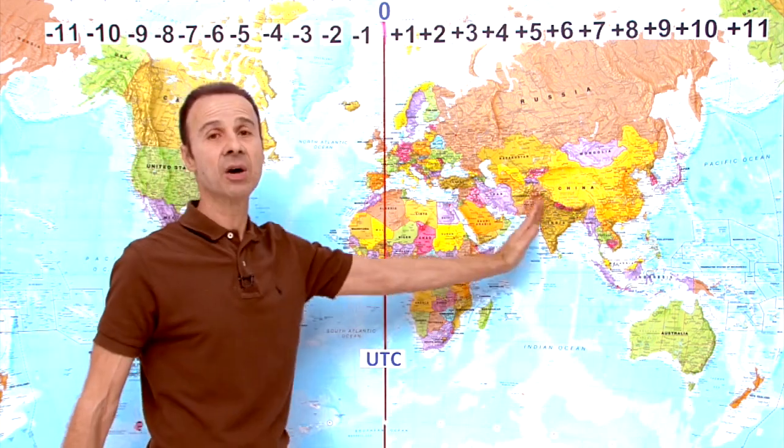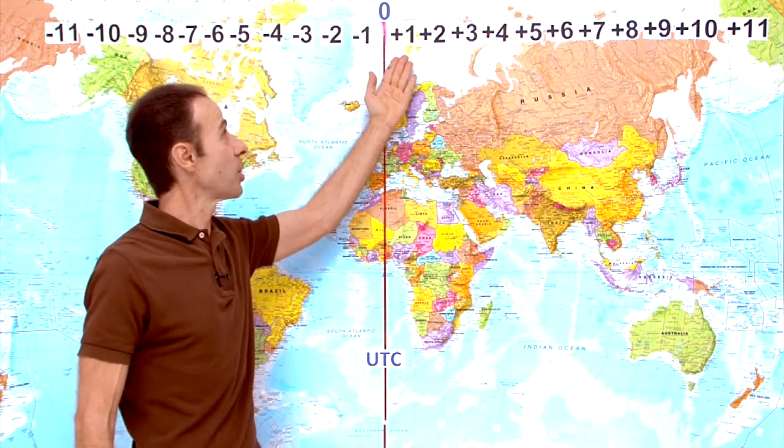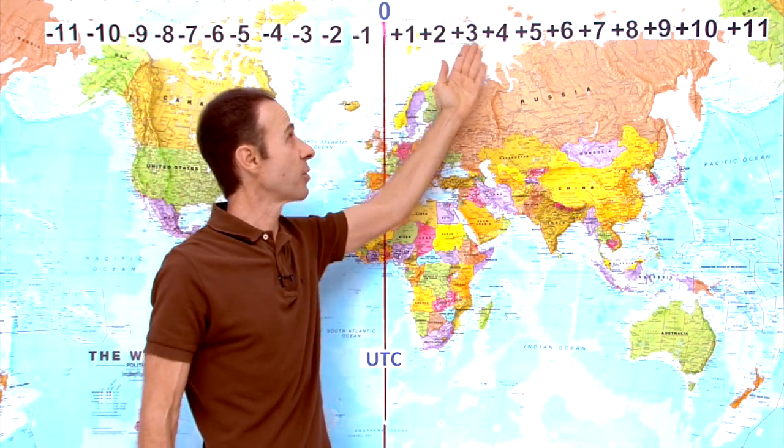When we go east of this prime meridian, we have positive numbers, positive 1 hour, positive 2 hours, positive 3, positive 4, all the way across there. And as we go west, it's -1, -2, -3, -4, relative to Coordinated Universal Time, which is the prime meridian.